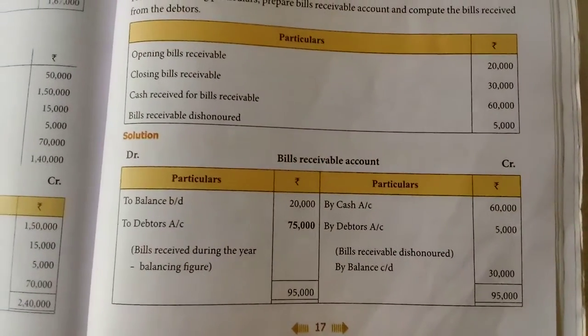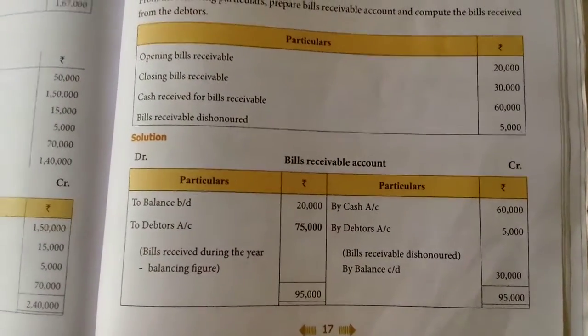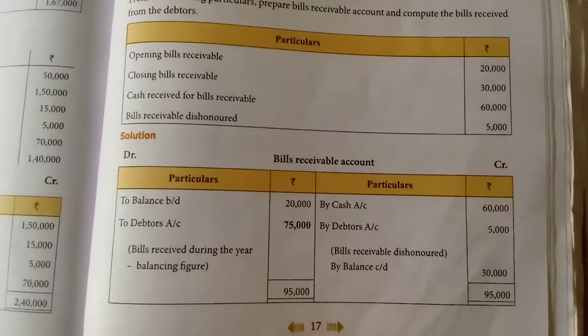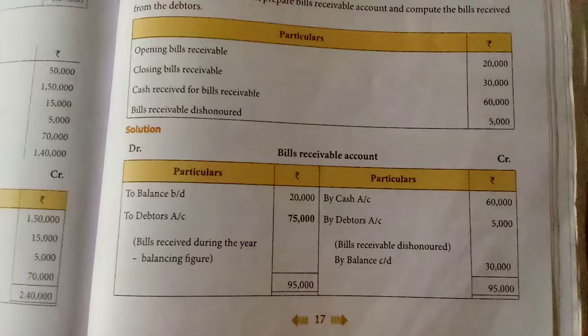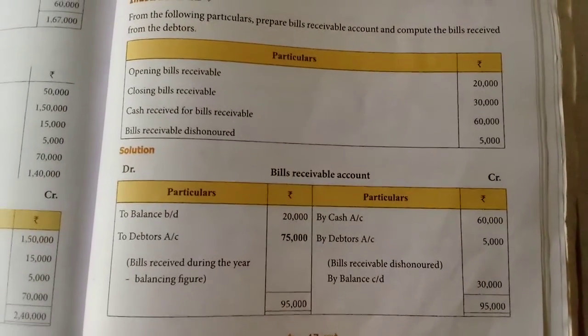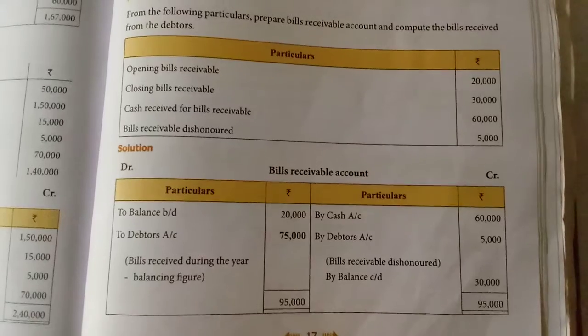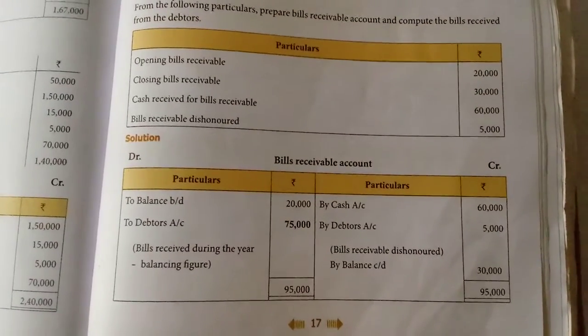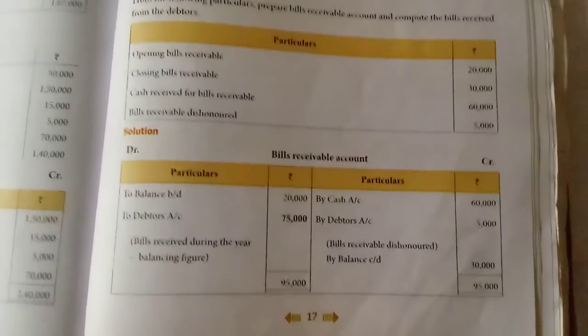Third item, cash received for bills receivable, on the credit side. Then bills receivable dishonored, the entry by debtors dishonor. So you see opening balance, then adjustments on the right side. The balancing figure is to debtors, bills received during the year. That's all. Now shall we do the 12th exercise?